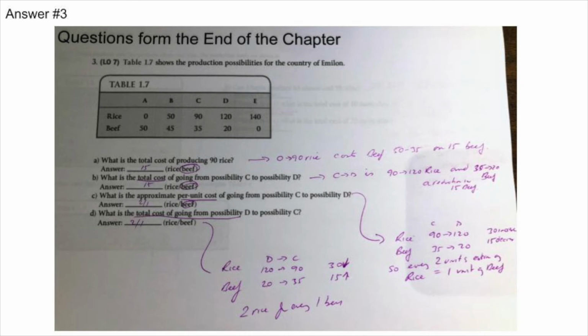In order to get from 0 to 90, we had to reduce our beef production from 50 down to 35. So 50 minus 35 is 15. So the total would be 15 beef. That would be the cost of producing 90 rice.